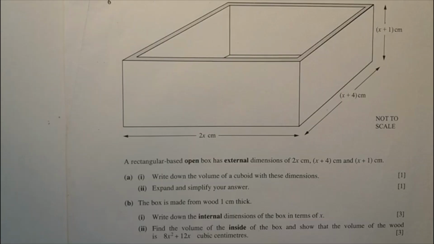So from the side 2x, we'll subtract 2 from that. From the side x add 4, we'll also subtract 2. And from the height x add 1, we're only dealing with the thickness of the base, which is 1 centimeter, so we'll subtract 1. And we'll write these dimensions as a product.